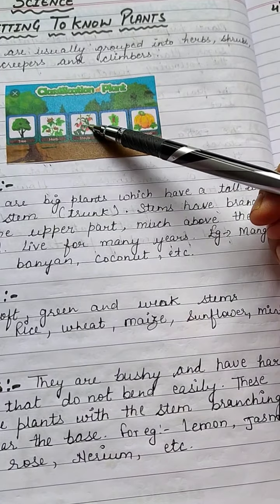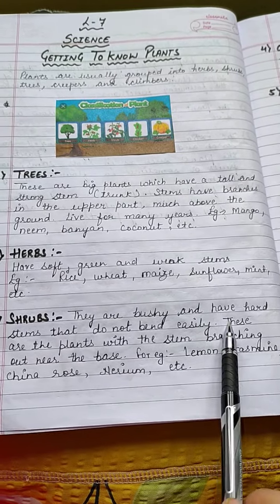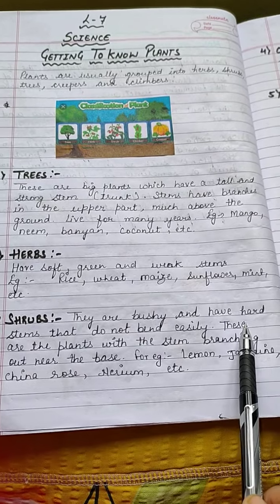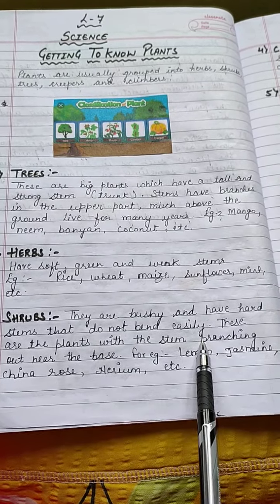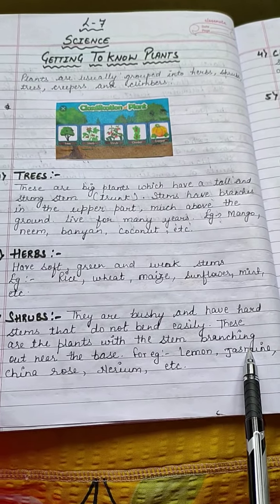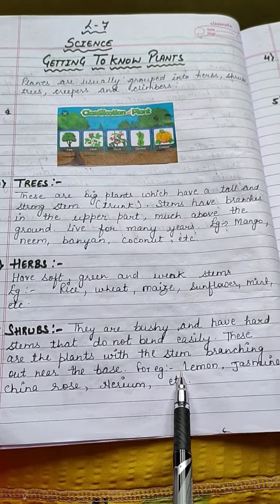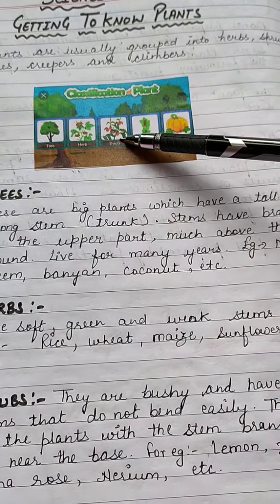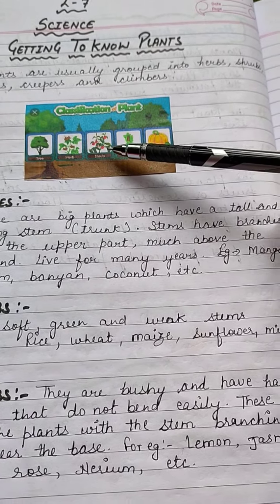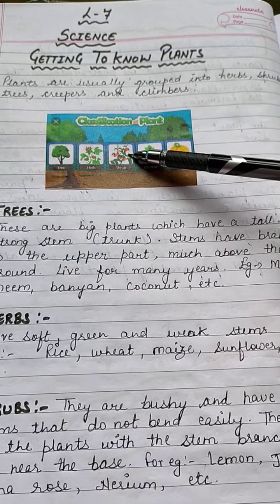Next are shrubs. Shrubs are bushy and have hard stems that do not bend easily. These are the plants with the stem branching out near the base. For example, lemon, jasmine, China rose, nerium, etc. So these are the shrubs, and they are bushy and have hard stems. They do not bend very easily.